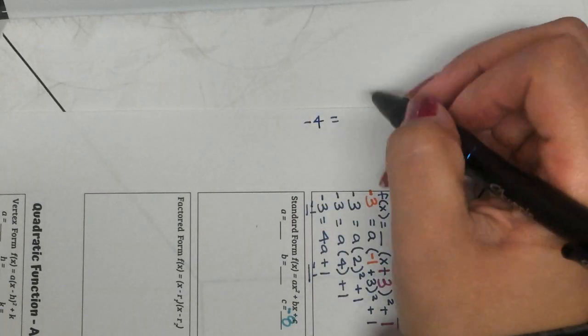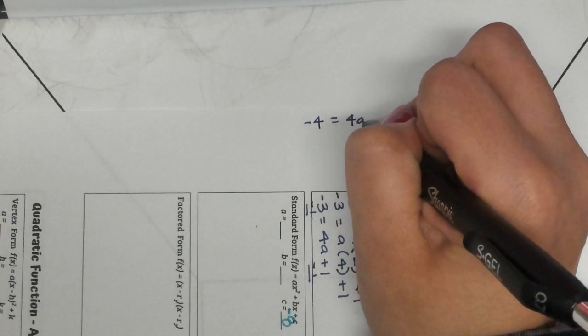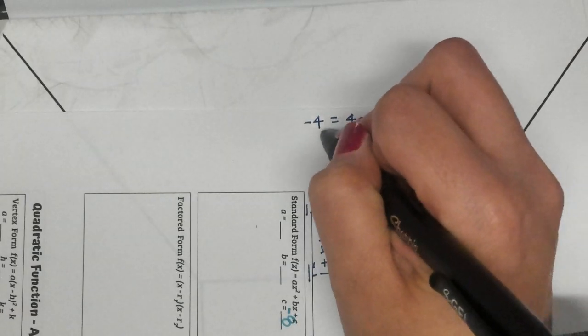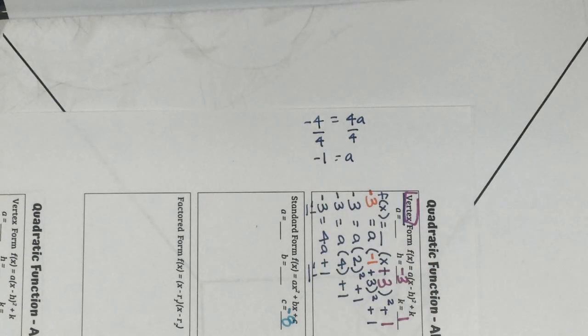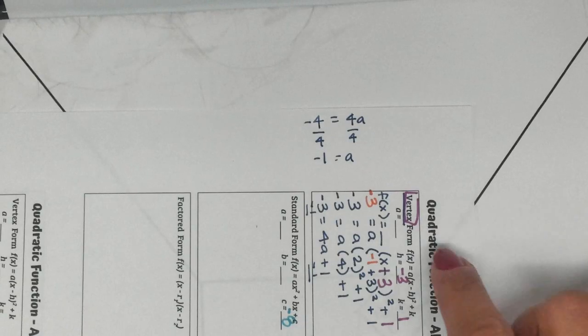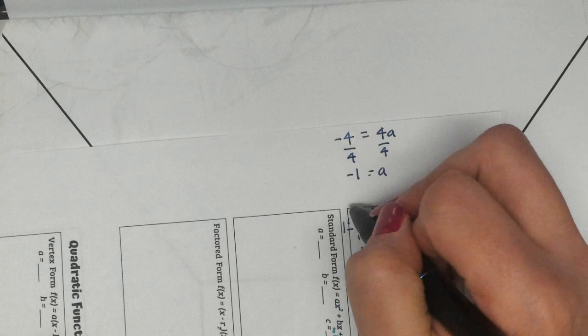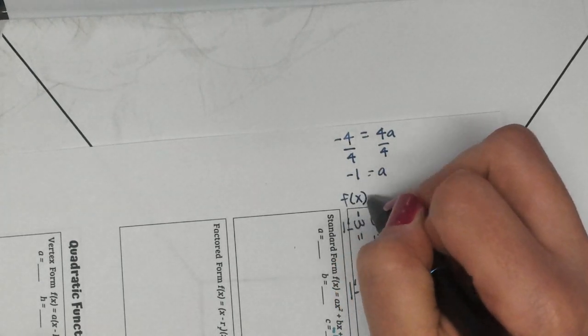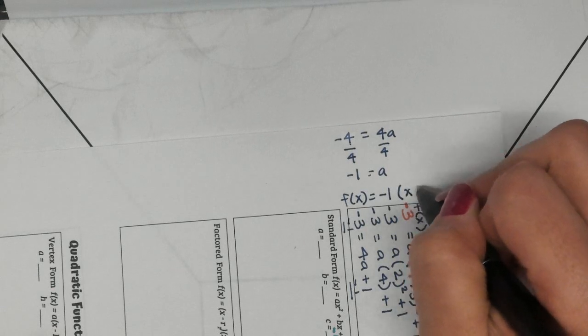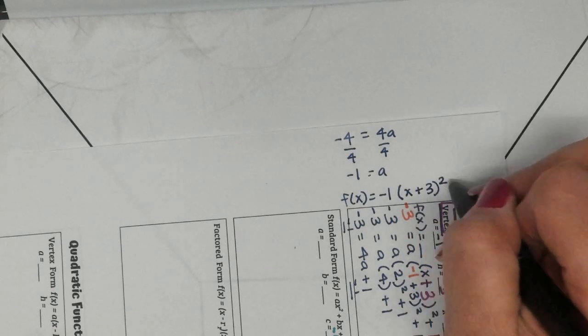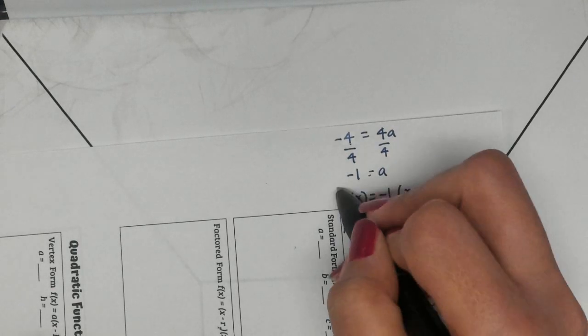So we have -4 equals 4A. Then you divide by 4 on both sides, and A equals -1. So now that we know my A, my equation in vertex form is f of x equals -1 times (x plus 3) squared plus 1.